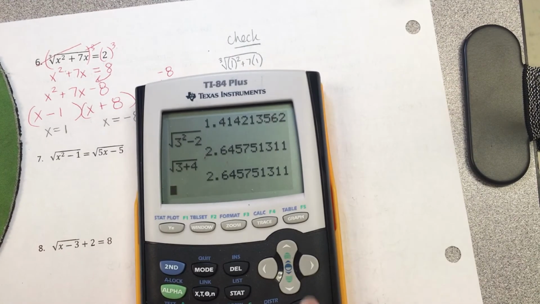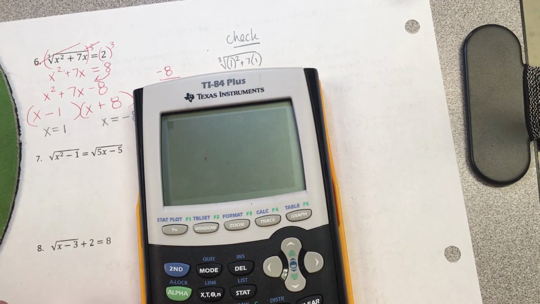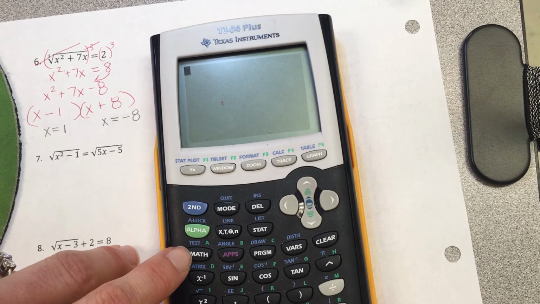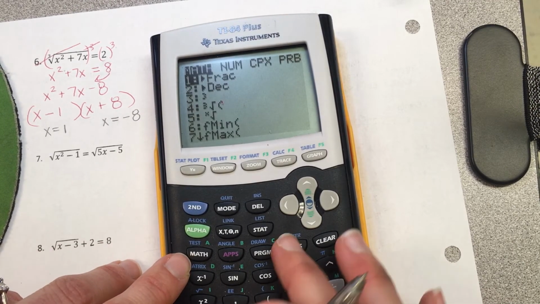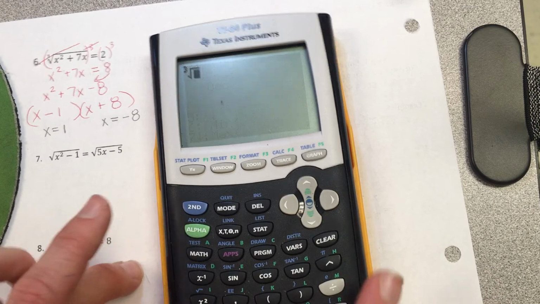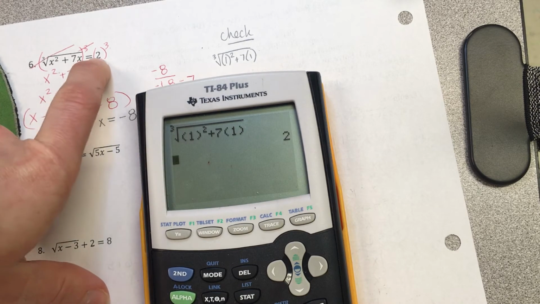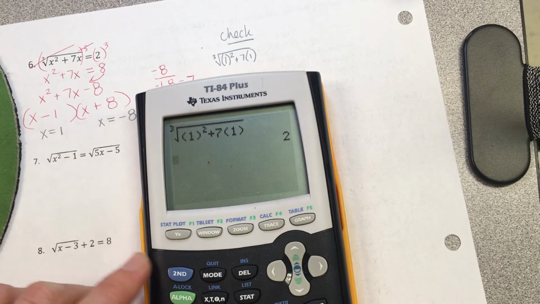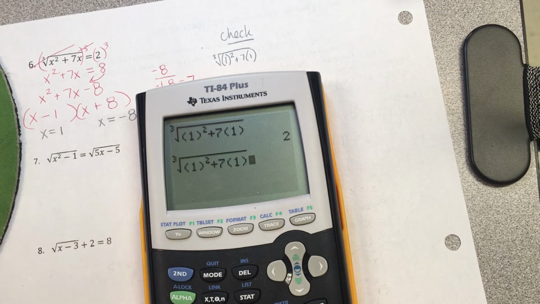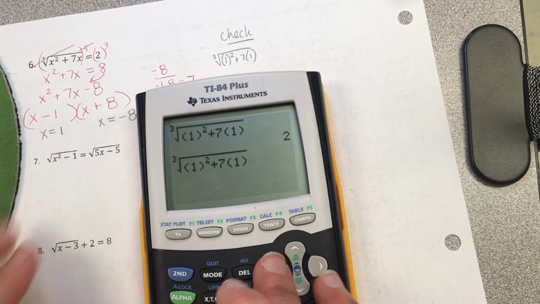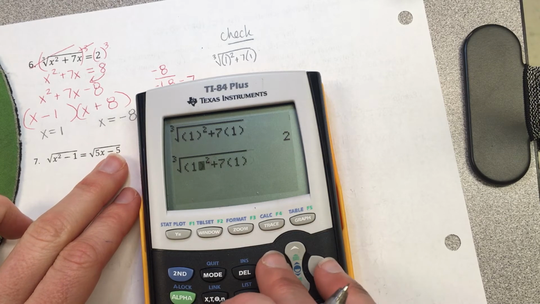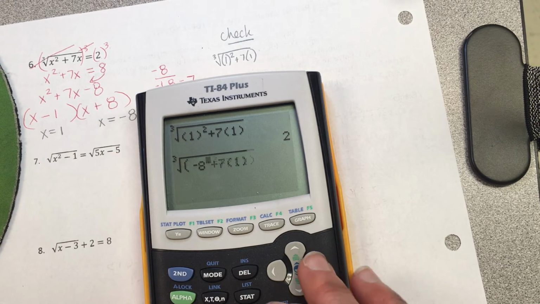Okay, so you hit the math button. Hit the math button. Everybody do it, please. And you go down to number 4. So 1 squared plus 7 times 1. Is that what we were looking for? 2. Okay. Then hit second enter. That's your shortcut. Second enter. Go over and change the 1 to a negative 8.